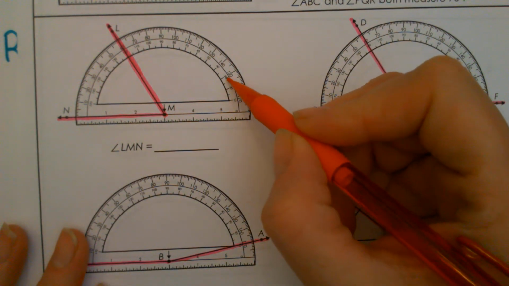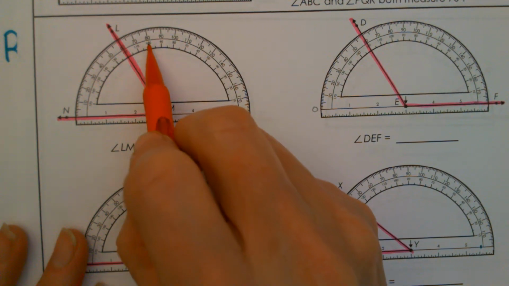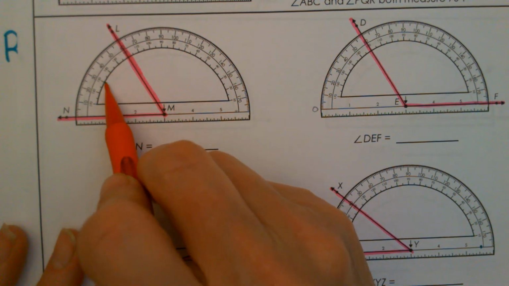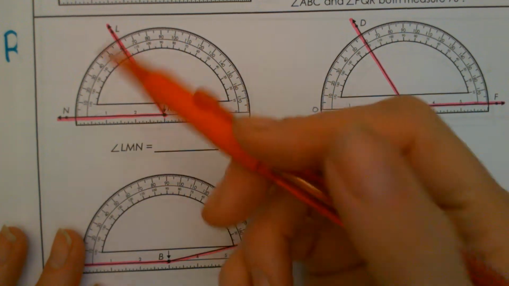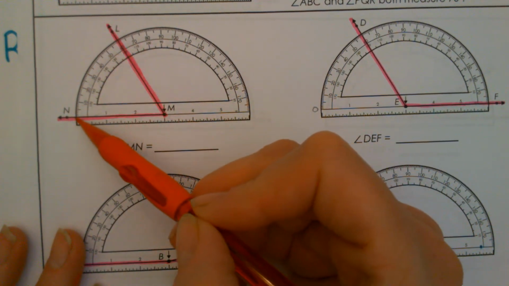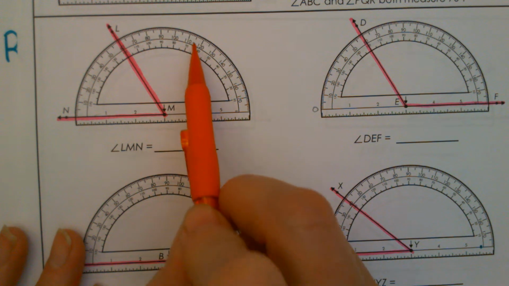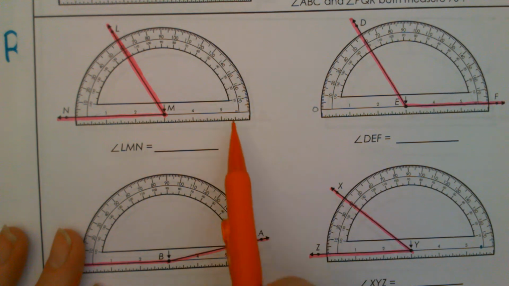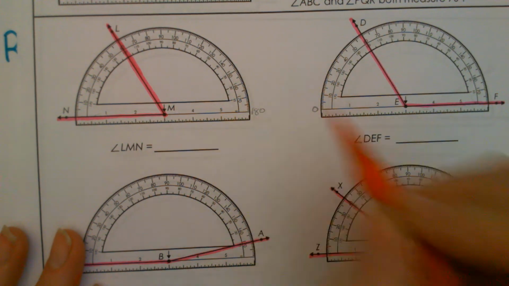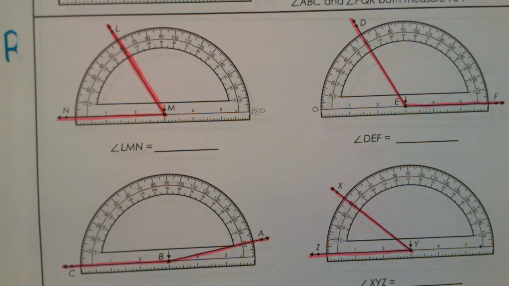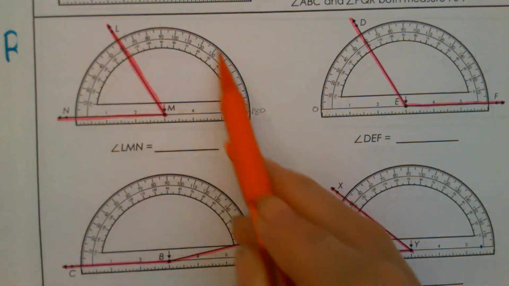We have 0, 10, 20, 30, 40, 50, 60, 70, 80, 90. Straight up is 90. 100, 110, 120, 130, 140, 150, 160, 170, 180. Straight line is 180. But then we have these markings on the outside. 0, 10, 20, 30, 40, 50, 60, 70, 80, 90, 100, 110, 120, 130, 140, 150, 160, 170, and here would be 180 right here. When you are measuring, you have to look: am I lining up with my inside numbers or my outside numbers?